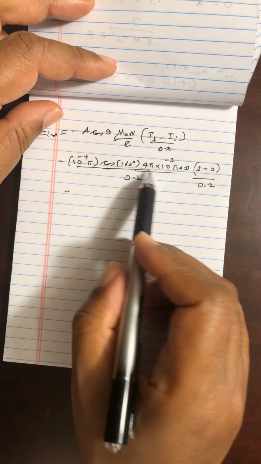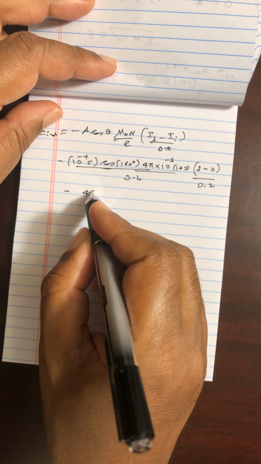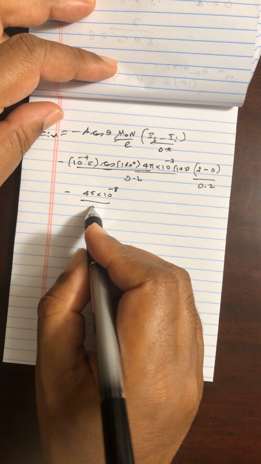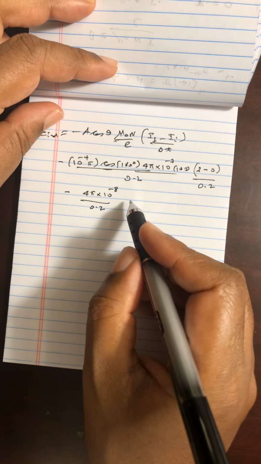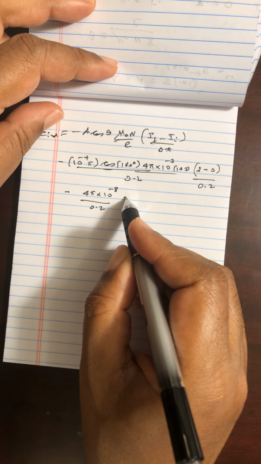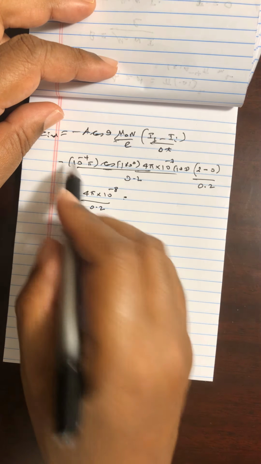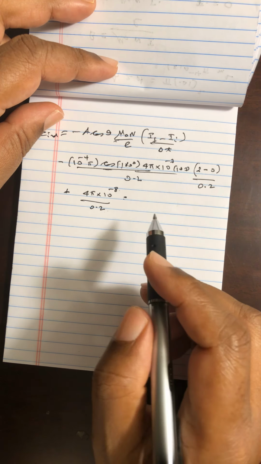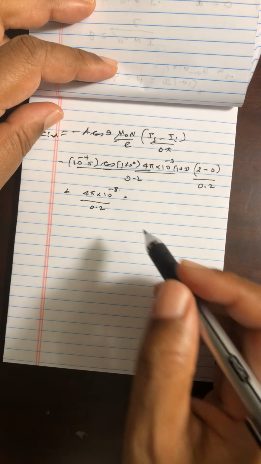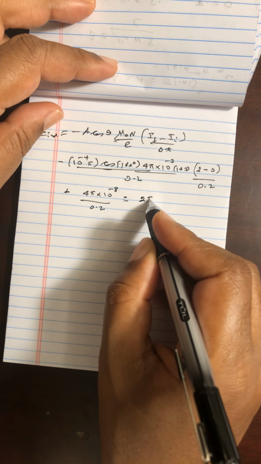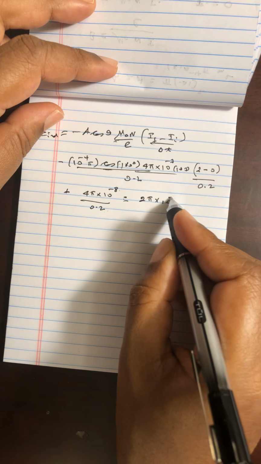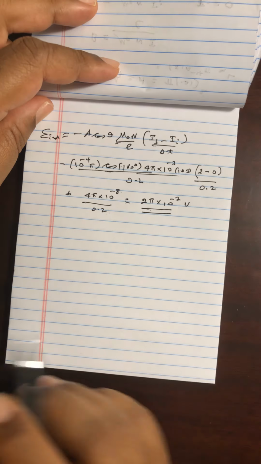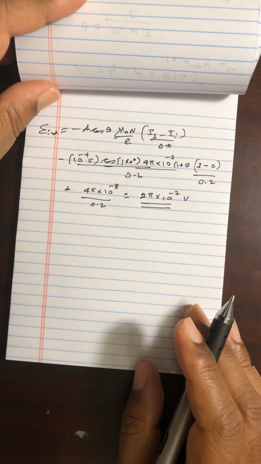Well, we've got 4 pi over here. 4 pi times 10 to the power of negative 8 divided by 0.2. Well, the negative has gone away. It's got negative over here, so it's actually positive. So that'll be negative 1, that'll be negative 7. So that's 2 pi times 10 to the power of negative 7 volts. That's the induced voltage, right? Okay.